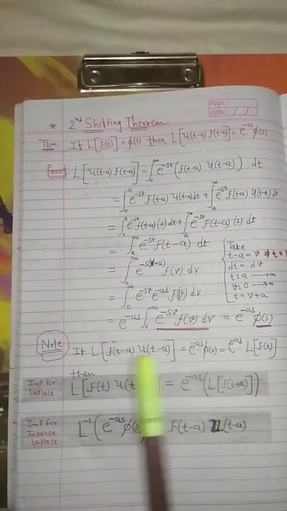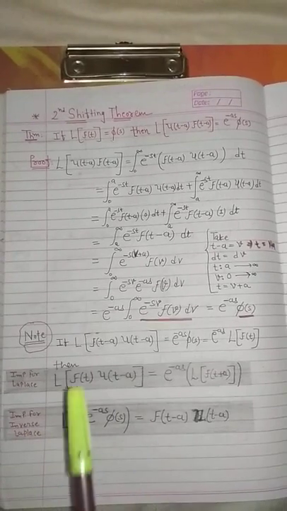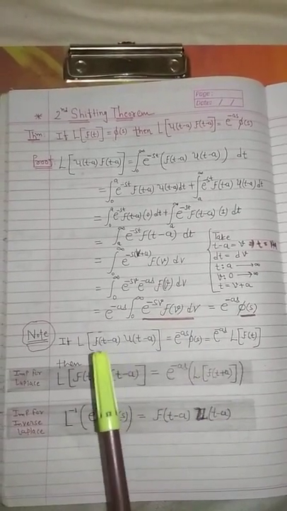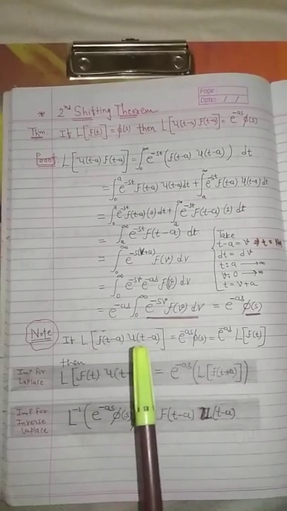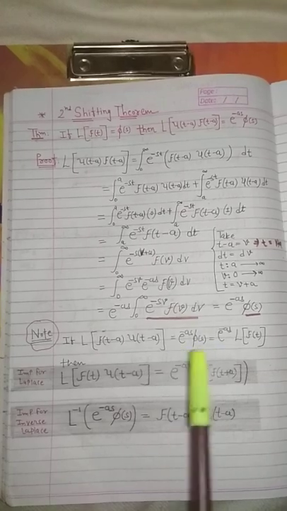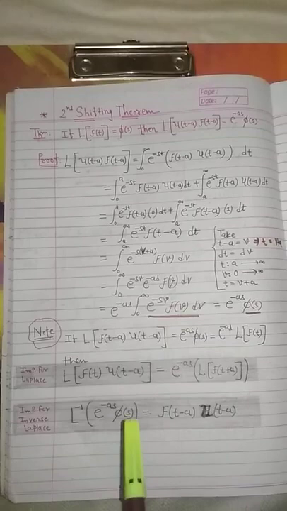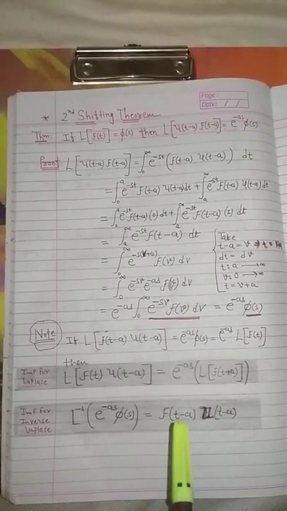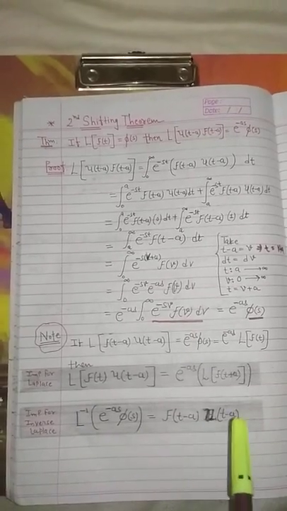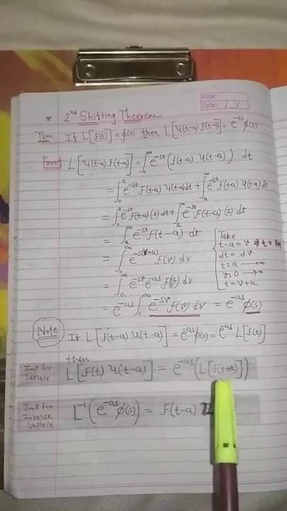We will use this formula for examples. And for the inverse Laplace, if the Laplace of f(t minus a) unit step function u(t minus a) is e raised to minus as phi of s, then the inverse Laplace of e raised to minus as phi of s is f(t minus a) u(t minus a). So this is the formula to find the inverse Laplace, and these are the formulas to find the Laplace.